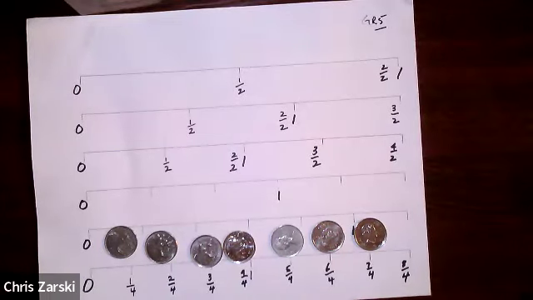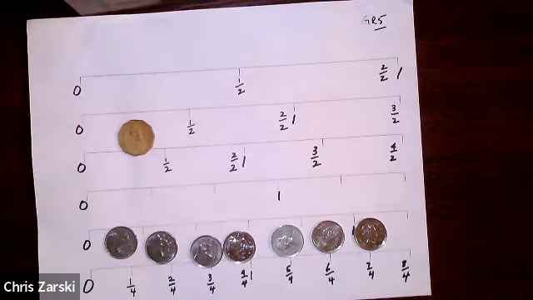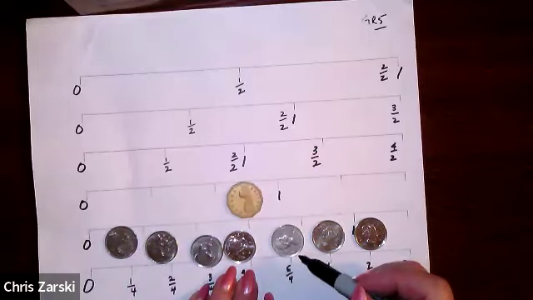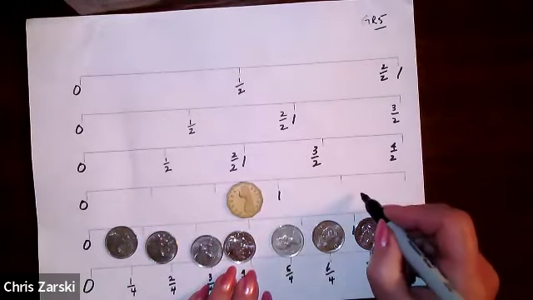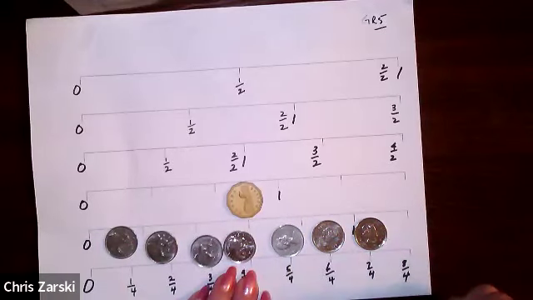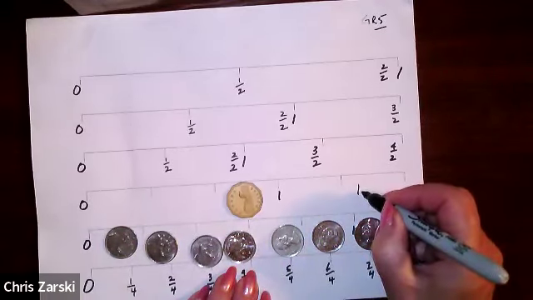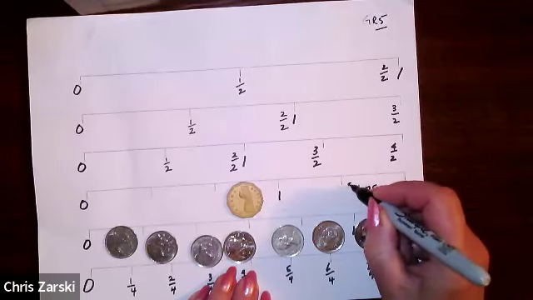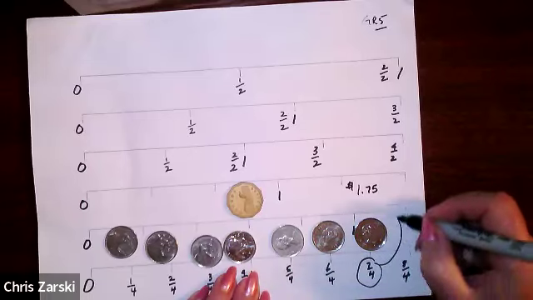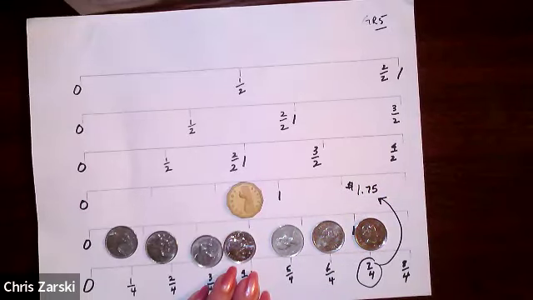I have 7 quarters in my hand if I take the loonie away. So I now have the advantage of being able to say that this is the same thing, when I get down to here, is the same thing as saying I have 7 quarters, right? Count them all up, 7 quarters. I have $1.75. So I've now taken my improper fraction of 7 quarters and written it as a decimal because I can count that out in front of me.